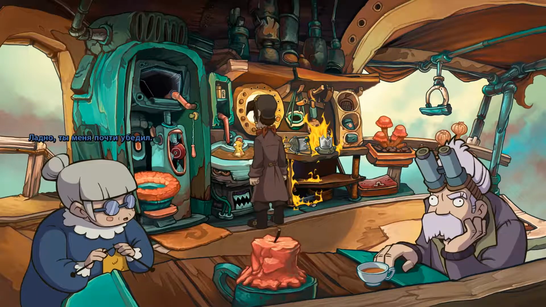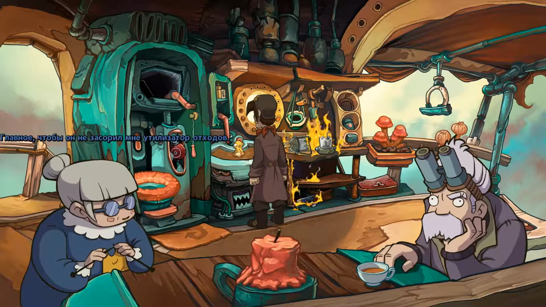You almost have me convinced, but there is one thing that still worries me. He had better not clog my garbage disposal. The blades are so sharp. Things are always getting caught in there.